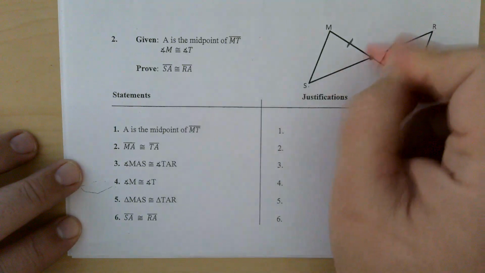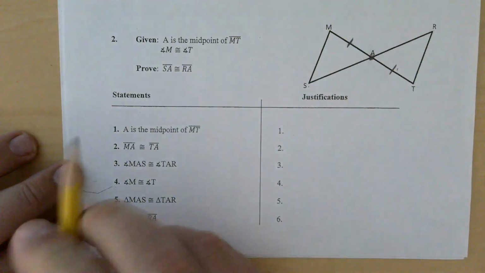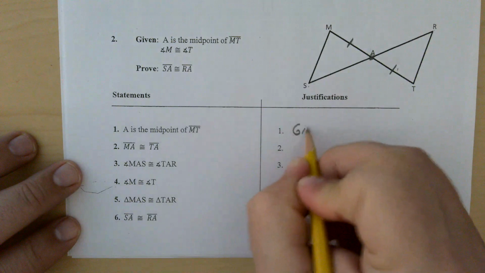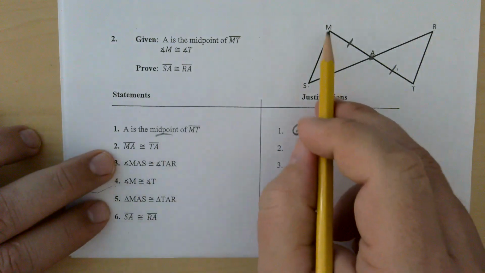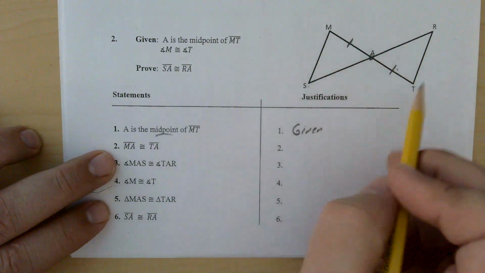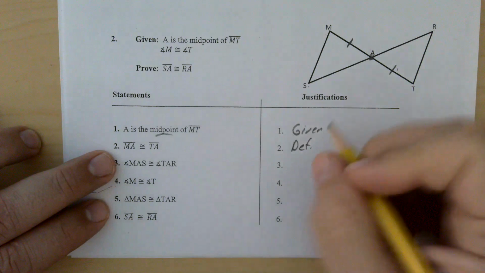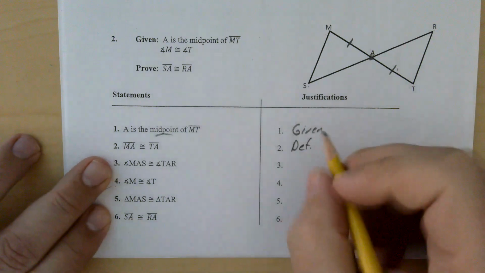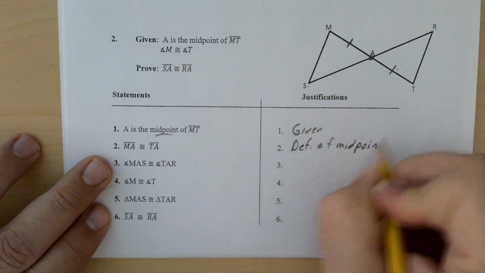Let me make sure you can see my A yet. So this is A, that's the midpoint. So that was given. And as soon as you see something about midpoint, notice I'm allowed to mark MA is congruent to TA. The only reason we know that they are congruent is because we're applying the definition of midpoint.